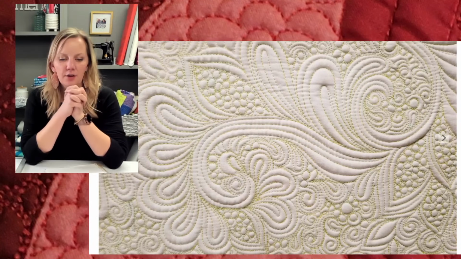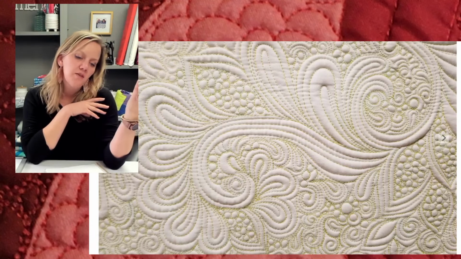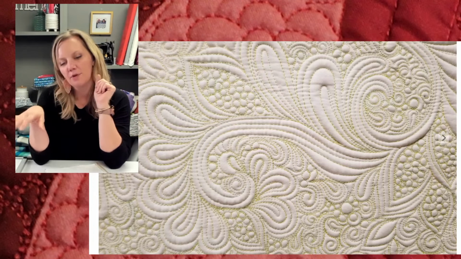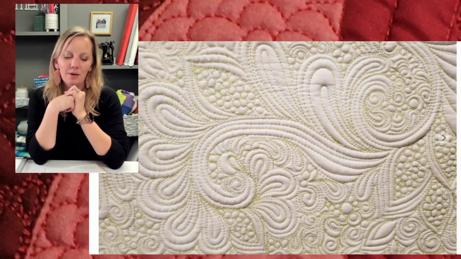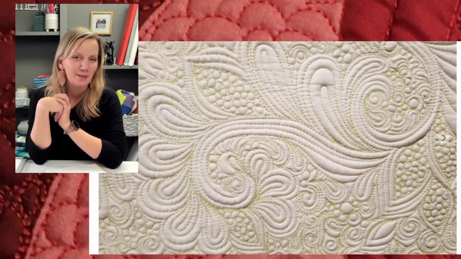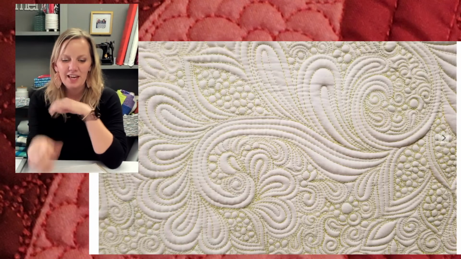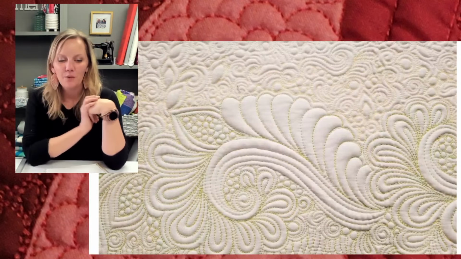So here's another close-up picture, and I had a couple over here. So you can really have fun with this, and I call this show-off quilting. I was having fun. It wasn't so much about the quilt at this point, it was about the quilting, and you can really have fun with that. You can also combine it with feathers.